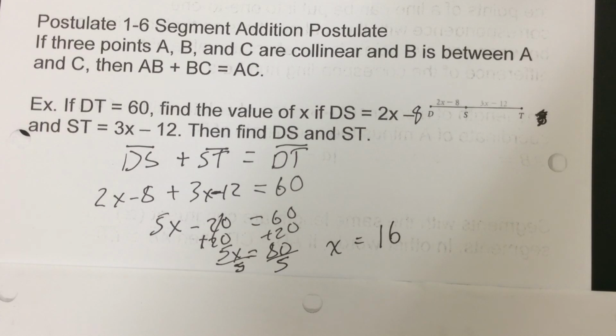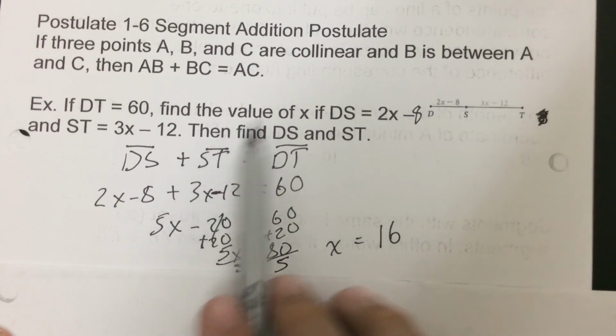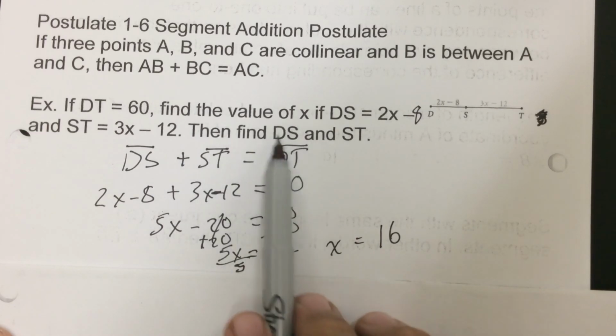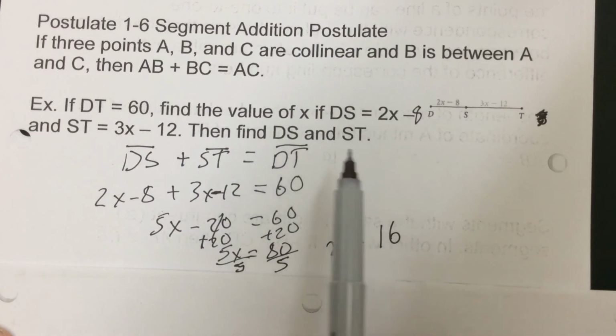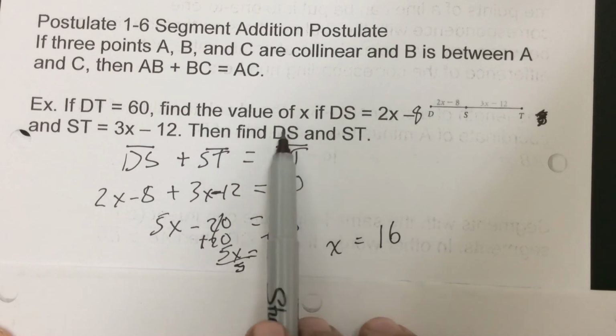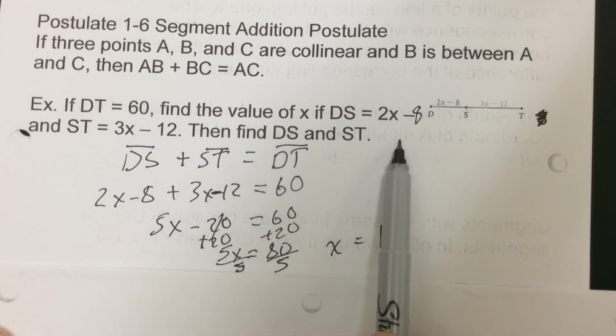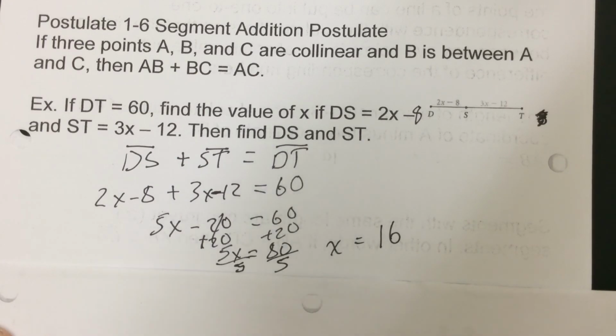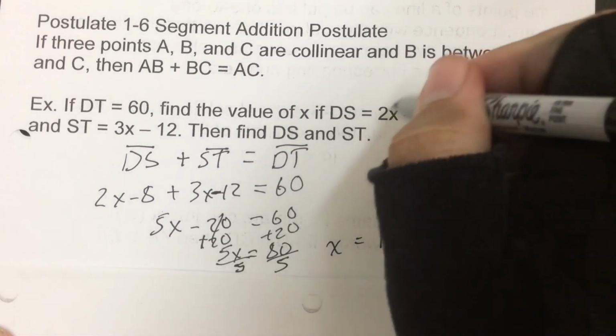So, are we done? Usually when I answer that question, I always say no. So if we go back to the directions, it says first we're going to find the value of x. But then it's going to want you to find what is DS and what is ST. Don't just find the x and then move on. Always go back and make sure they don't want you to find more. So in this case, they want to know what is each of those individual segment lengths. So we're going to put it back in.